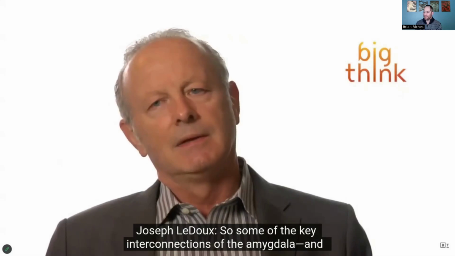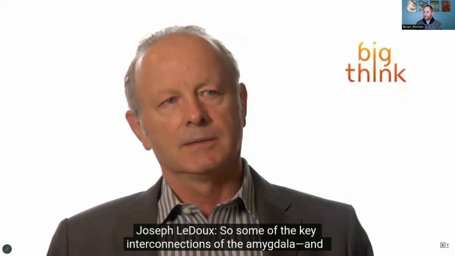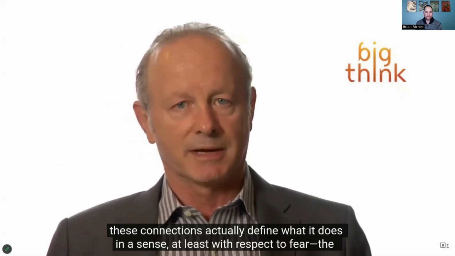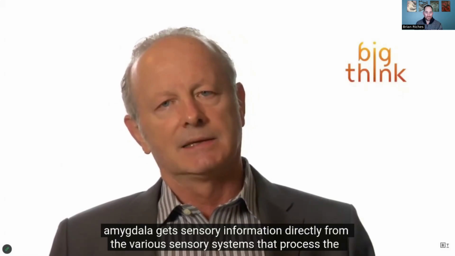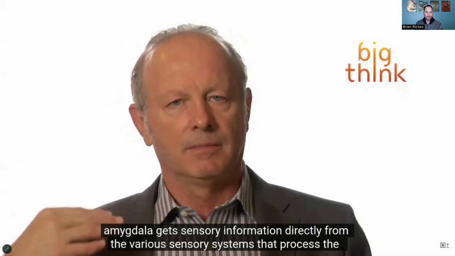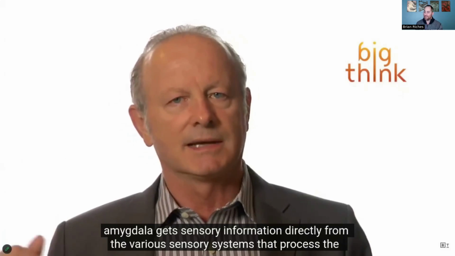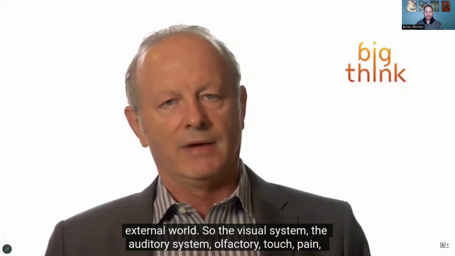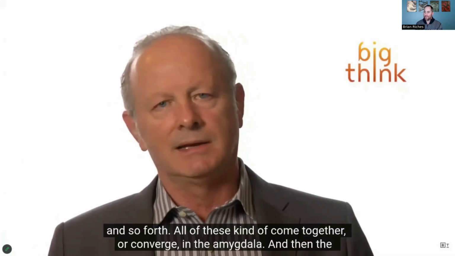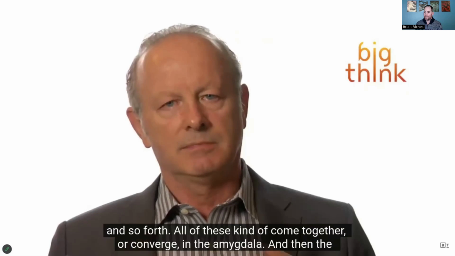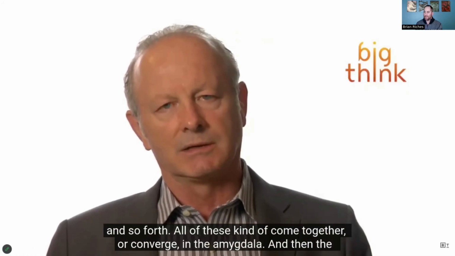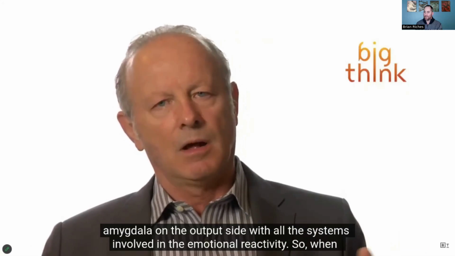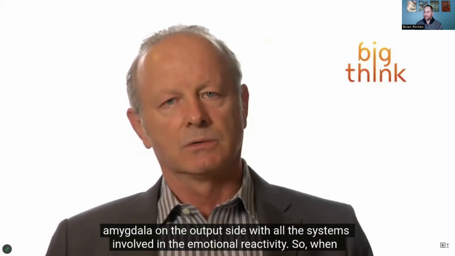So some of the key interconnections of the amygdala, and these connections actually define what it does, in a sense, at least with respect to fear. The amygdala gets sensory information directly from the various sensory systems that process the external world. So the visual system, the auditory system, olfactory, touch, pain, and so forth. All of these converge in the amygdala. And then the amygdala connects on the output side with all the systems involved in emotional reactivity.